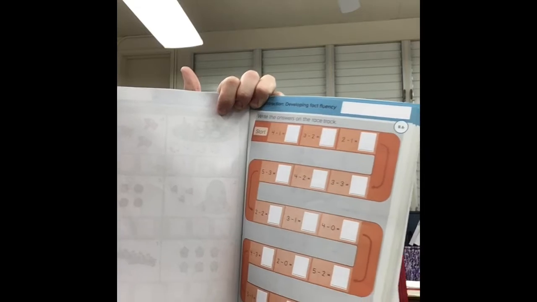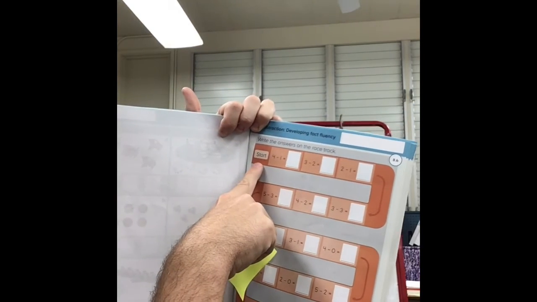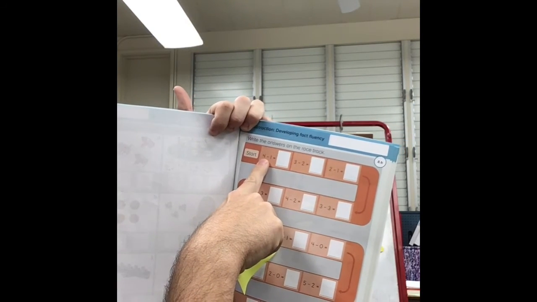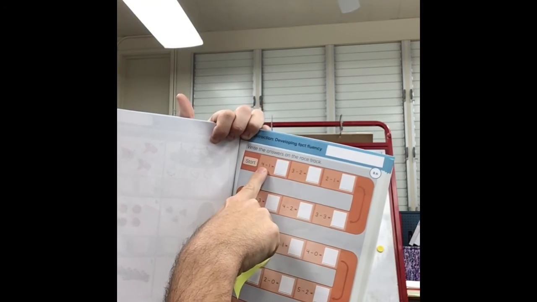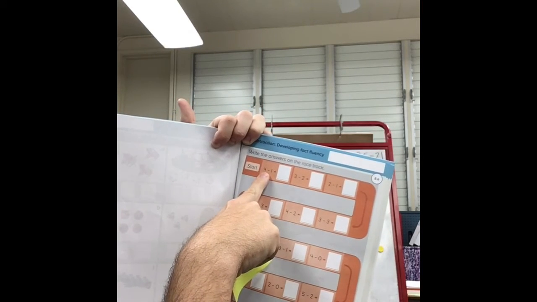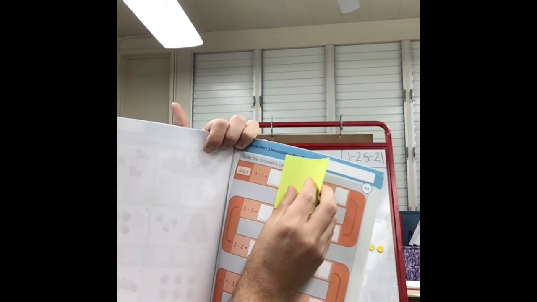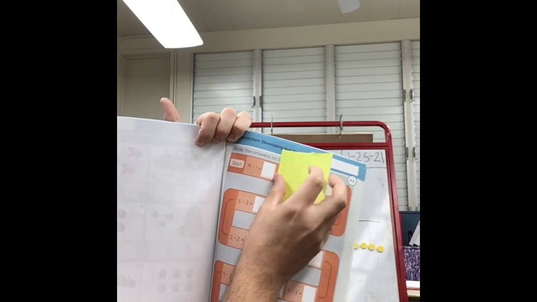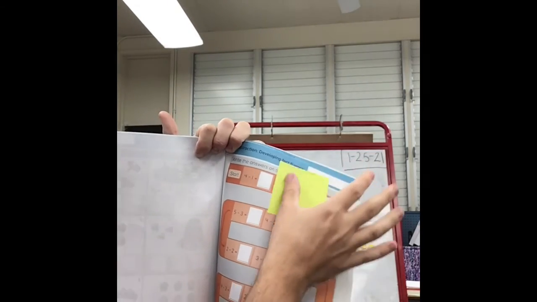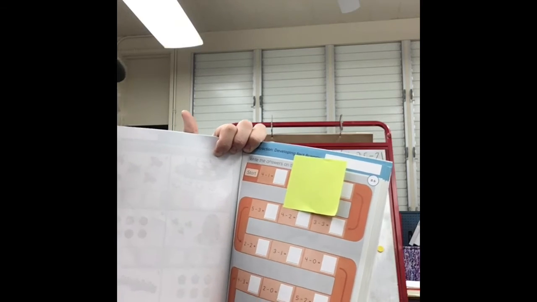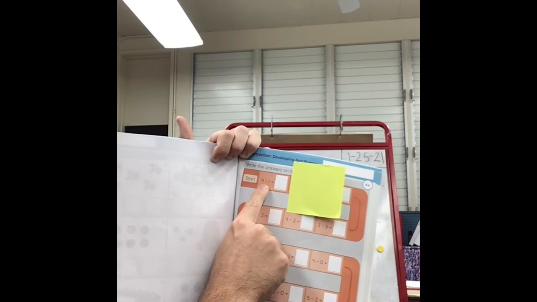It's like our addition one. It says start right here, and then start doing the math problem. So the first problem that you're going to do is 4 minus 1. I like to put a little piece of paper here to keep me on track, to make sure that I know what I need to do. So 4 minus 1 is your first one that I want you guys to solve.